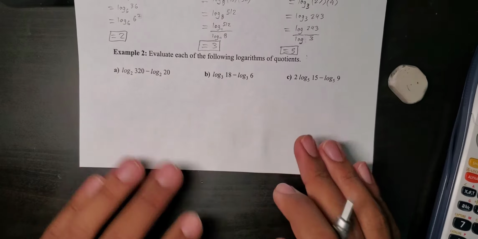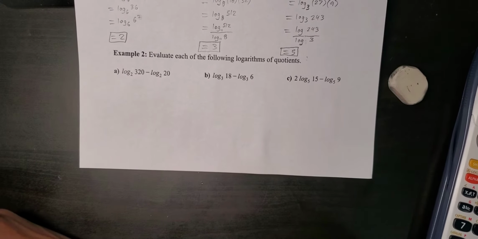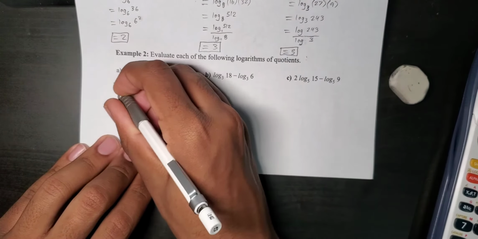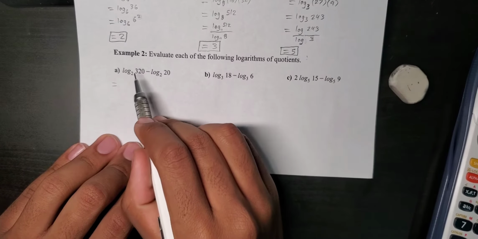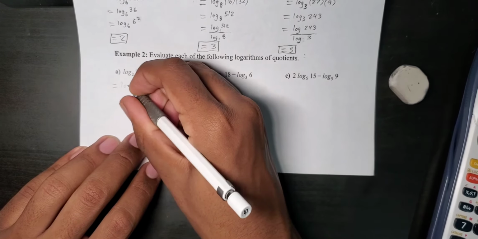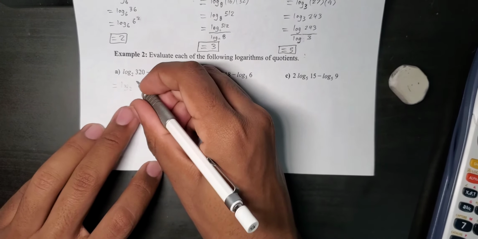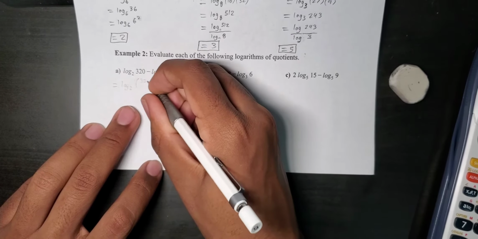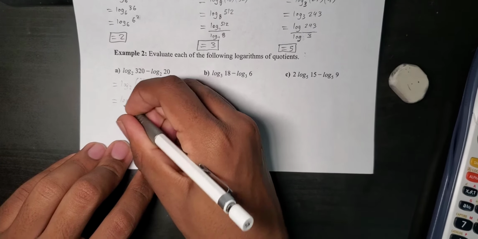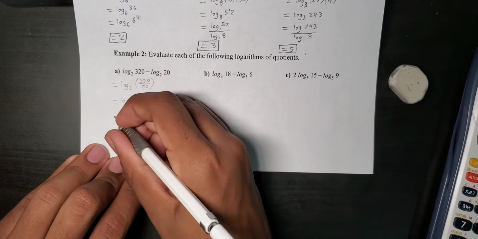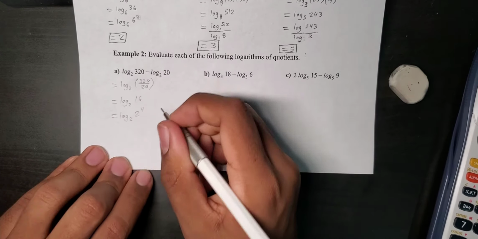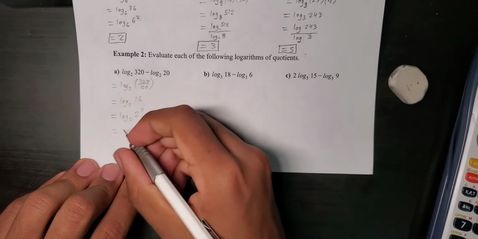Okay, so for the next one, evaluate each of the following logarithms of quotients. So for this section, the log of 320 minus the log of 20, base of 2, that is equal to the log of 320 divided by 20, which is equal to the log of 16. And as we know, the log of 16 is equal to the power of 4. Therefore, the answer is 4.